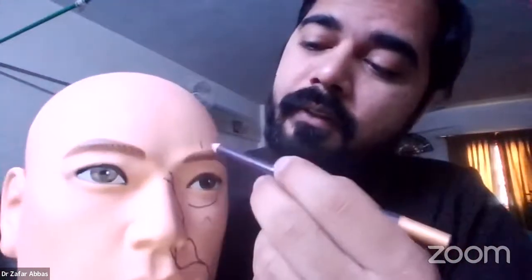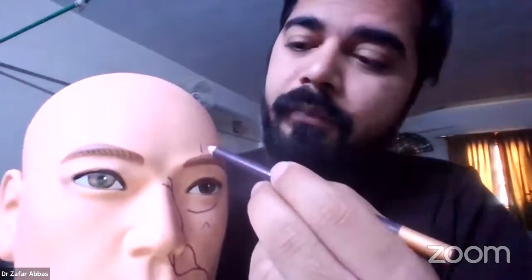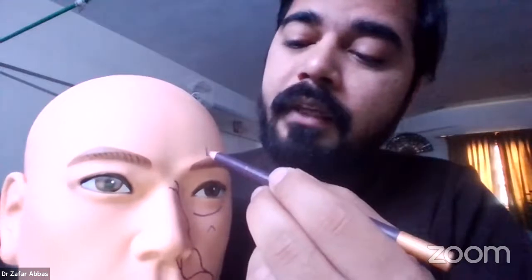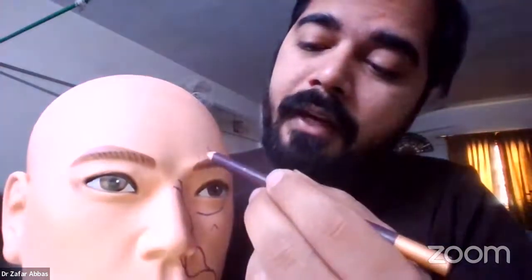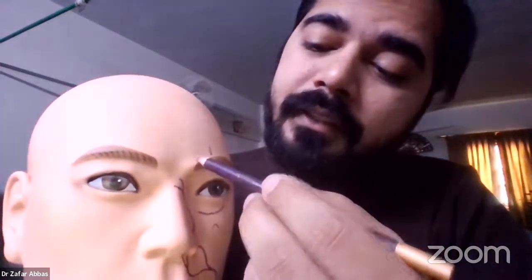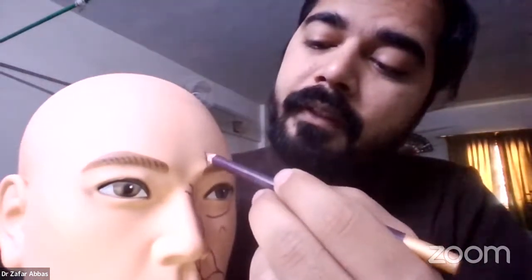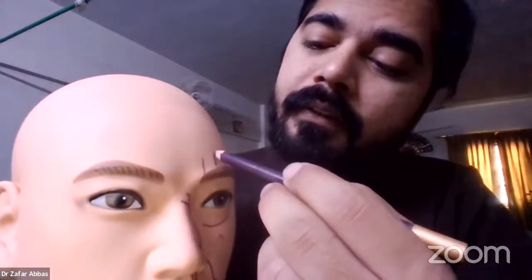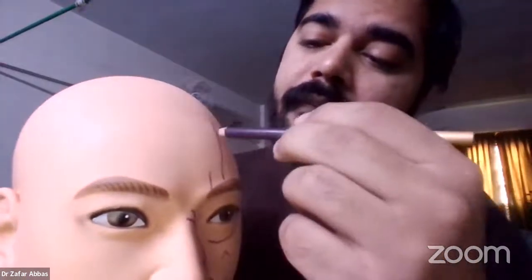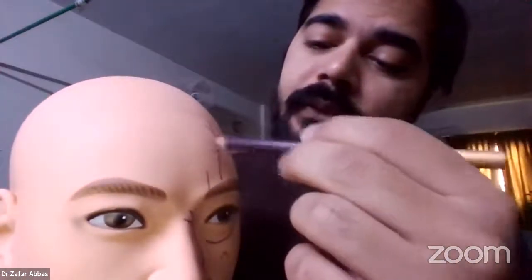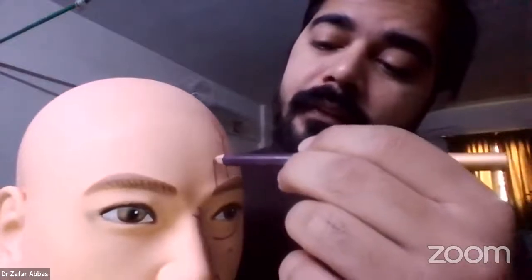From the orbit, the supraorbital branch of the ophthalmic artery, 8 to 10 mm medial, there is a supratrochlear artery. It's usually a mesh like this.